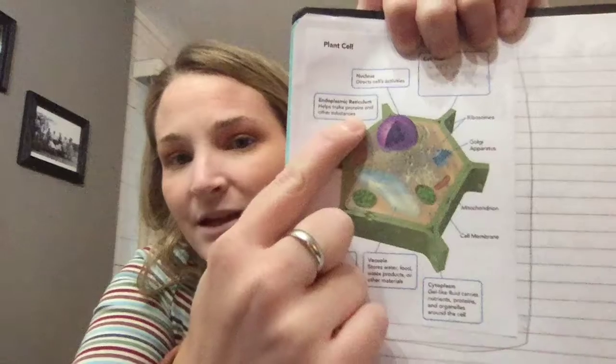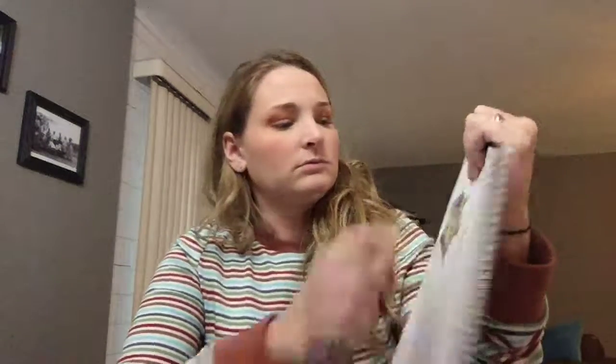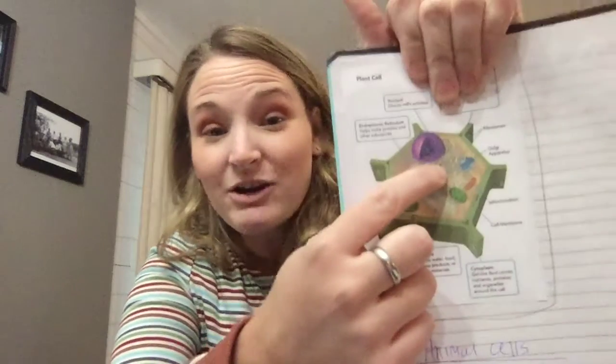Okay? Then we've got our endoplasmic reticulum, the ER. That helps make the proteins. Remember right there? Now, what makes the proteins exactly? Oh, let's look one more time here. Remember, it looks like that, which is very similar to the Golgi apparatus. But this one, the ER, surrounds the nucleus. That's how you need to remember whenever you're trying to label. The ER surrounds the nucleus, whereas the Golgi apparatus does not.